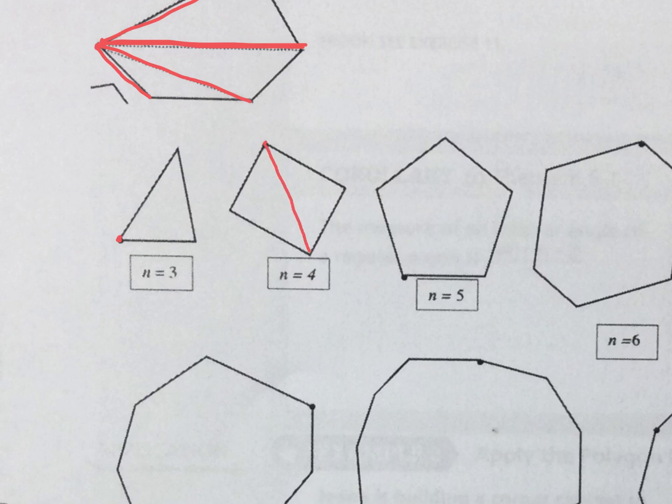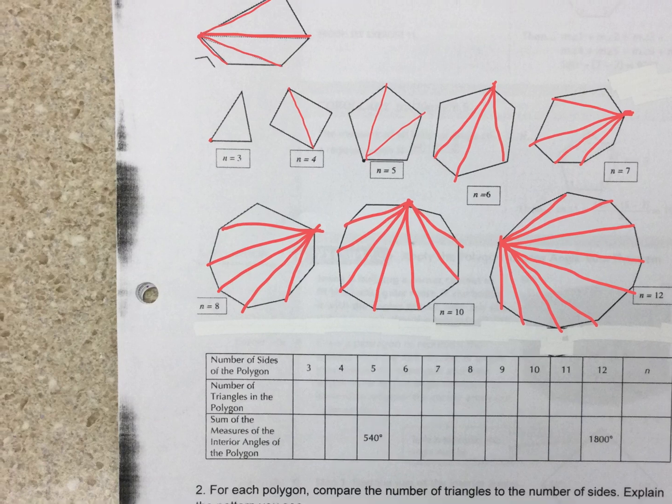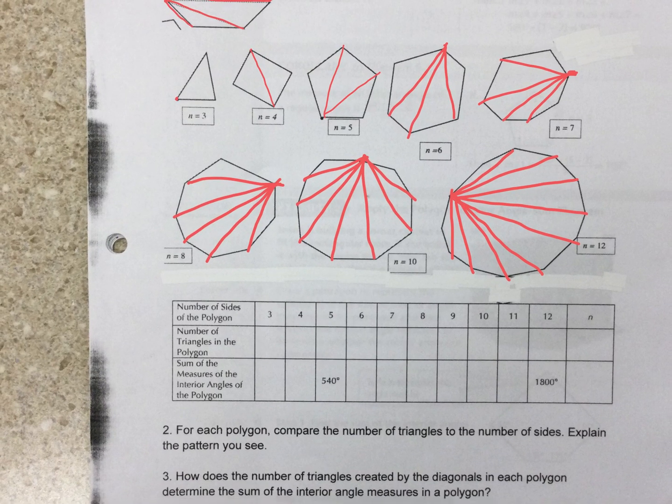Here, I would draw it like this. And then here. So do this, and then come back, and we'll talk about what's going on. When you're done, they should all look like this. Now down here, we're going to fill this out. It says number of the sides of the polygon, 3.